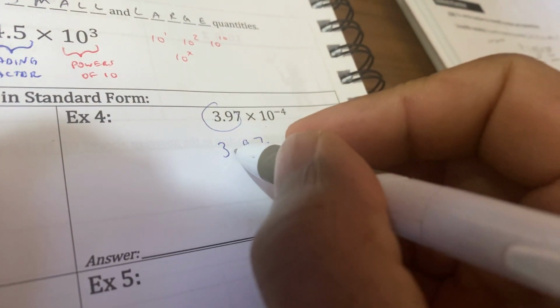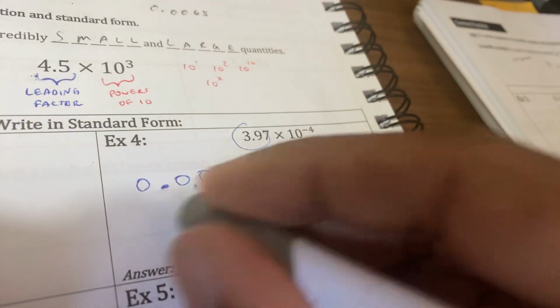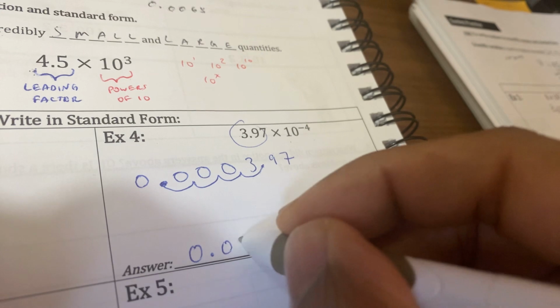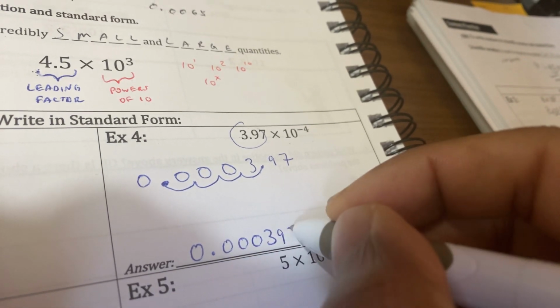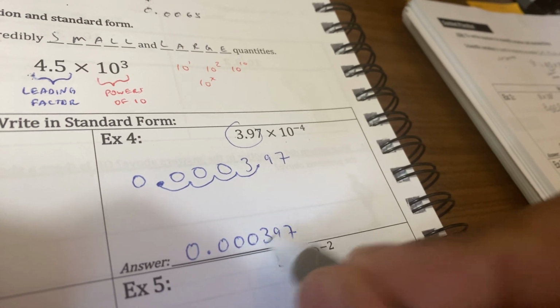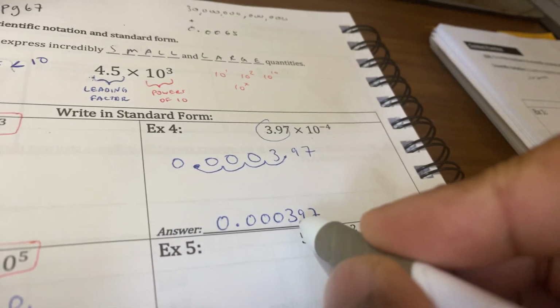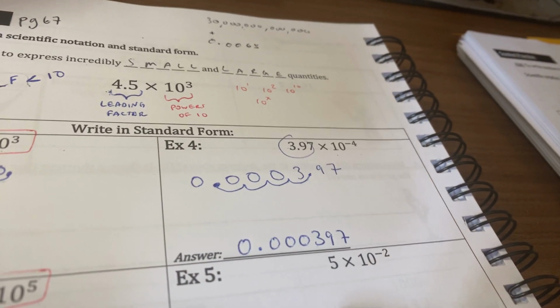How many place values am I going to go? 1, 2, 3, 4. And my handwriting isn't the neatest, but you got to be careful when you're making these jumps so that you can fill in your zeros here, right? And whenever I have an actual decimal point, I'd like to put my 0 in the ones place just to make it look a little neater. So my answer here is actually going to be 0.000397, right? Tenths, hundredths, thousandths, ten-thousandths, hundred-thousandths. This is 397 millionths. That's a tiny, tiny, tiny number.